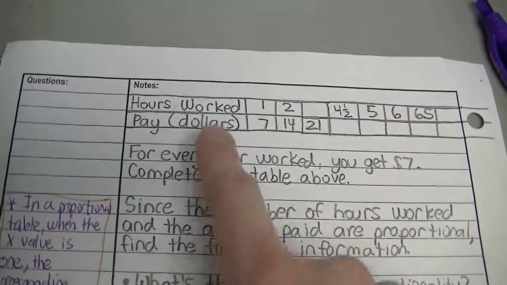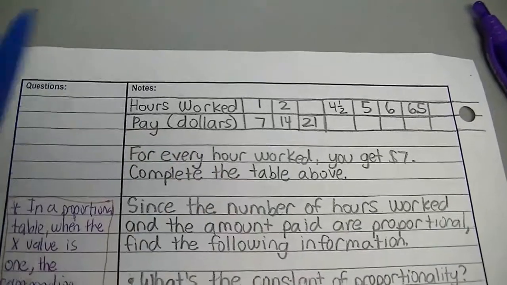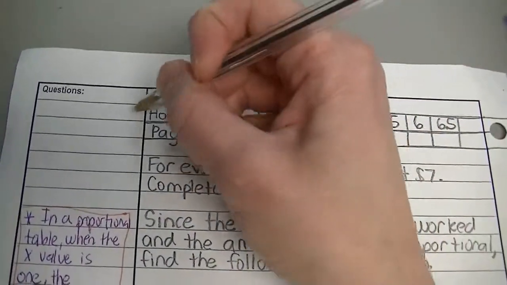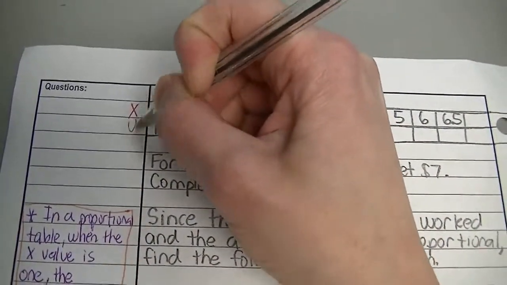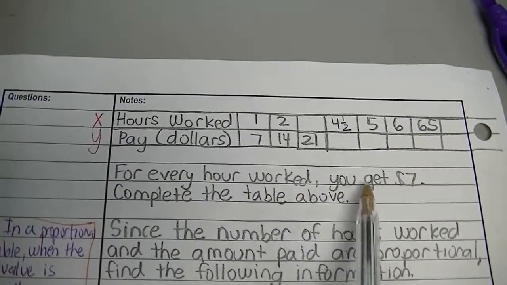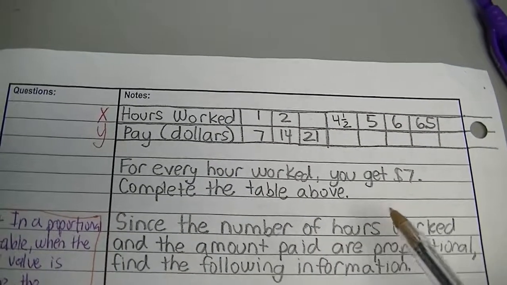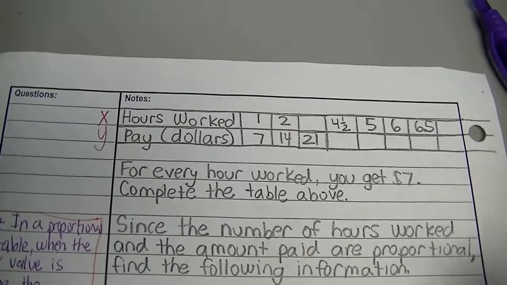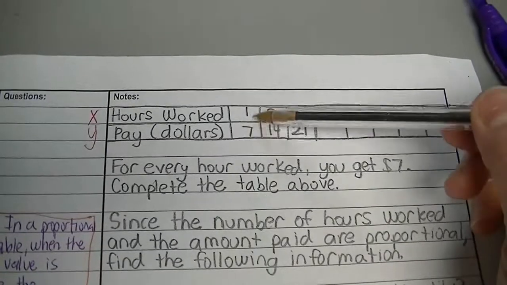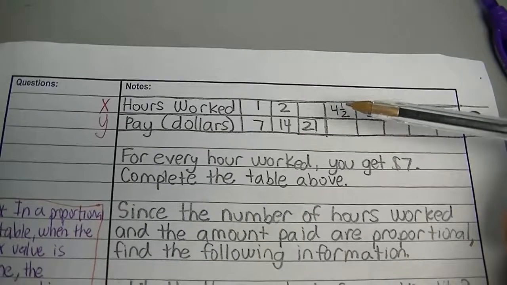The next problem shows a table, and it's a horizontal table. And the first thing I'm going to go ahead and do is label that X and Y, okay? All right, and it says that for every hour worked, you get $7. Complete the table above. So I can kind of tell that this is already going to be a proportional relationship simply because I'm noticing a pattern between the X and Y values that are already given, these two right here.